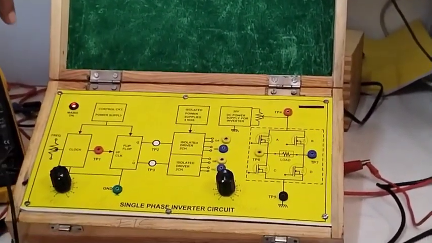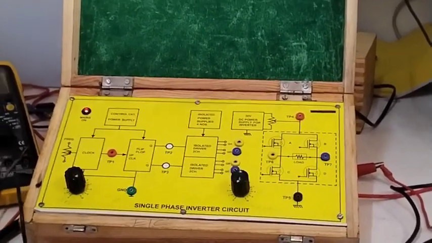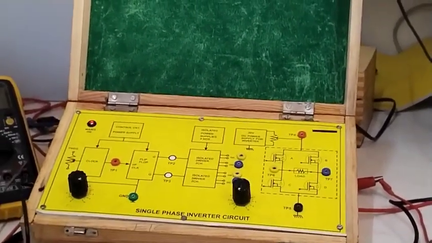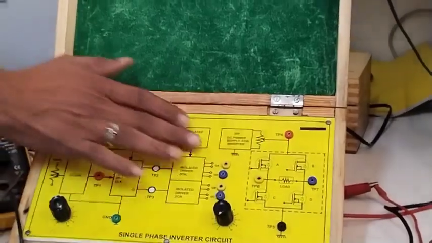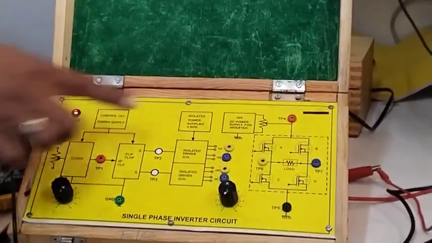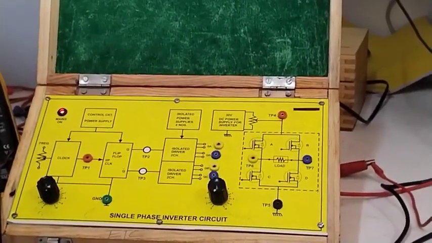Similarly, you should have test signals in your projects also. Maybe a mini project, a major project, or a hobby project, but test signals are very, very important. So these points are important in that case also.